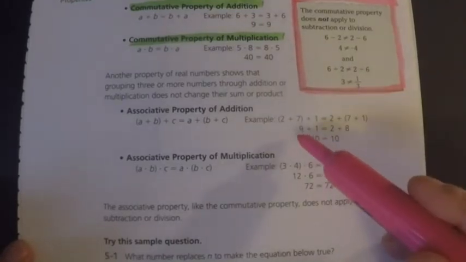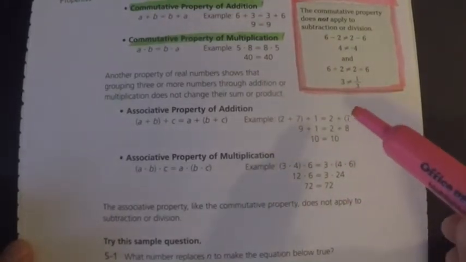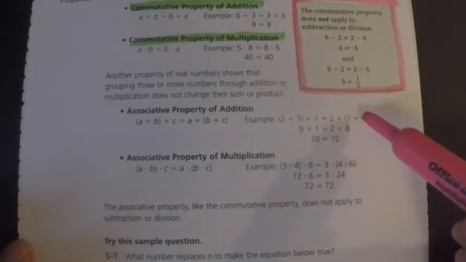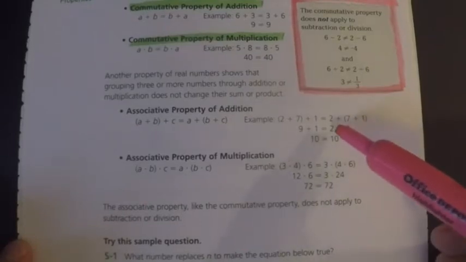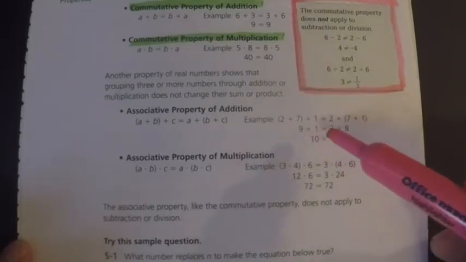So that would equal 9 plus 1. On the other side, we have 2 plus 7 plus 1, but the parentheses is over with the 7 and 1, which gives us 8. And then 2 plus 8 equals 10. 9 plus 1 equals 10. The main thing with associative property is you're just looking for the parentheses here.